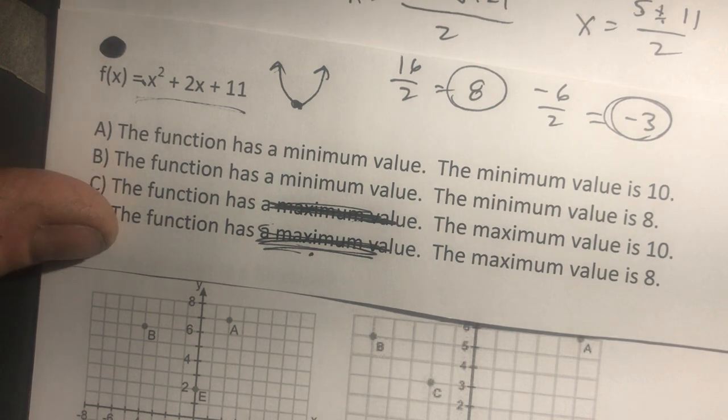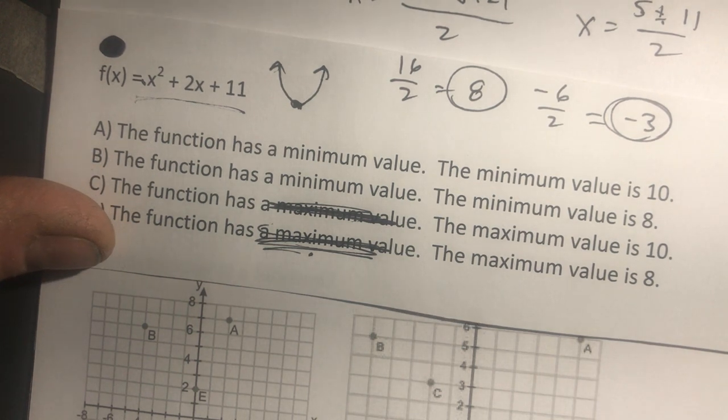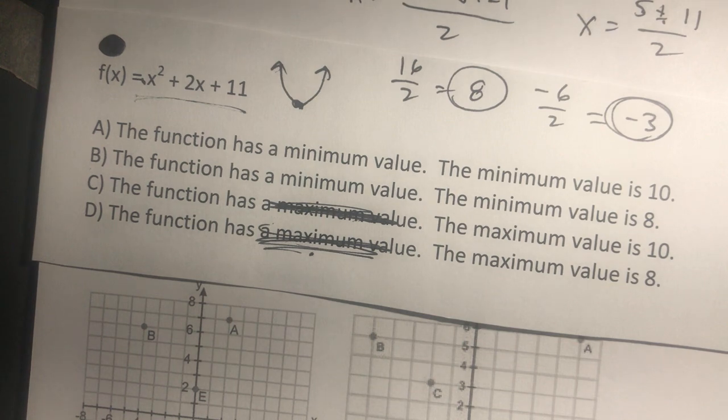Now, how do you find the minimum value? You've got to find the vertex. Okay, so let me get a piece of paper here to do that. All right, here's a piece.